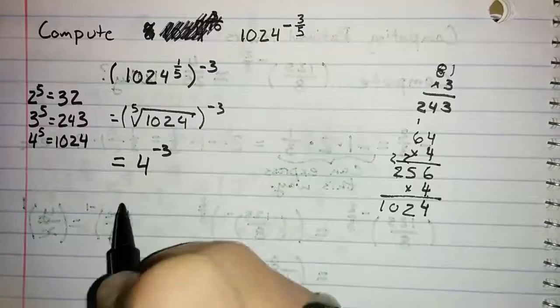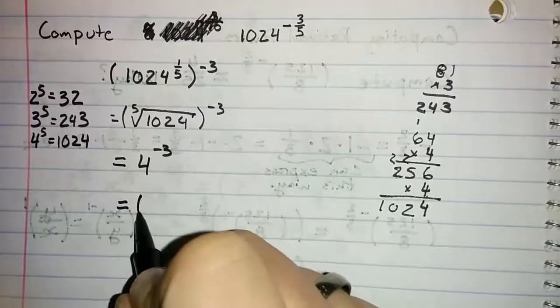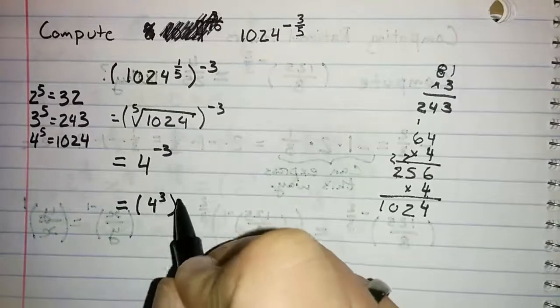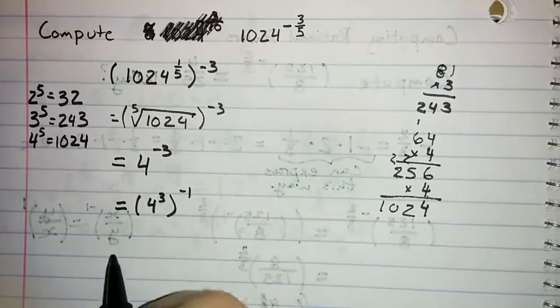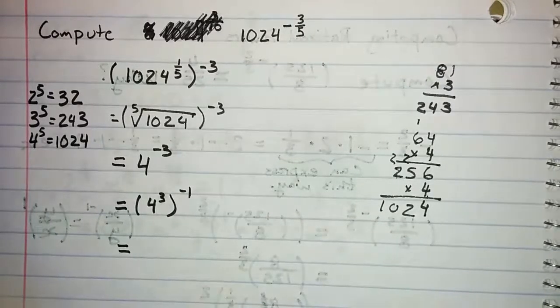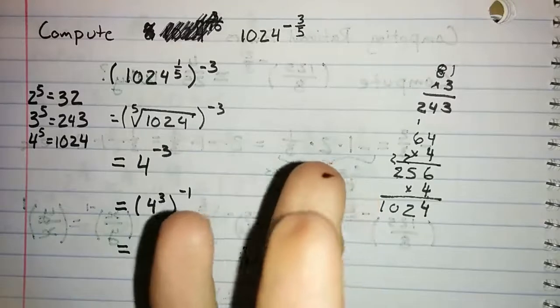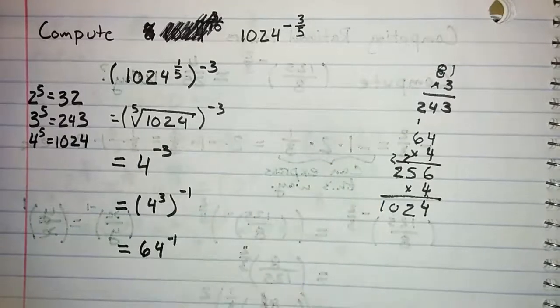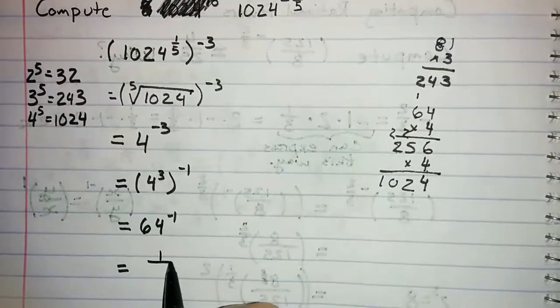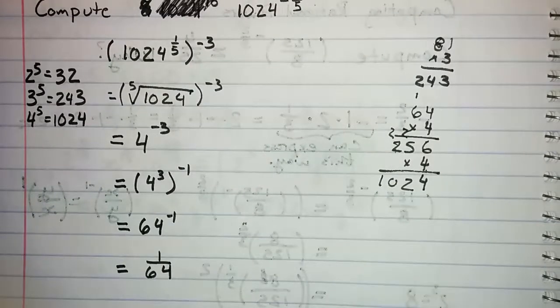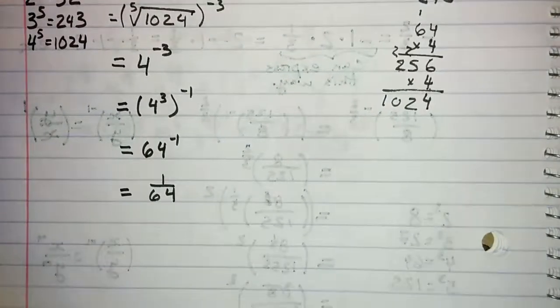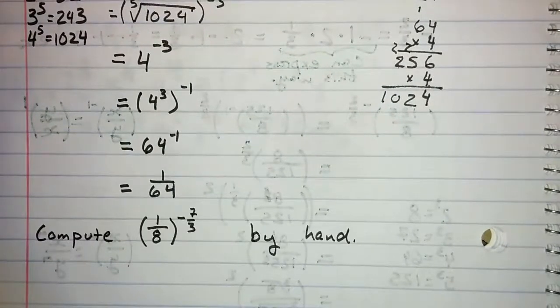So 4 to the negative 3, that's going to be 4 cubed to the negative 1. 4 cubed, we said, was 4, 16, 64. And so we're left with 1/64. Okay, I'm going to give you one of these to try. I promise no 5th root of 1024. Compute 1/8 to the negative 7/3 by hand. Pause the video and try this now.